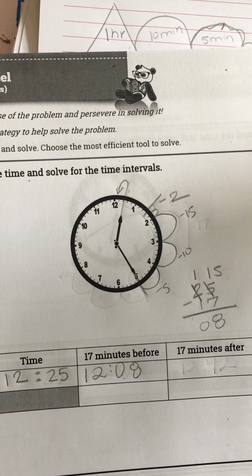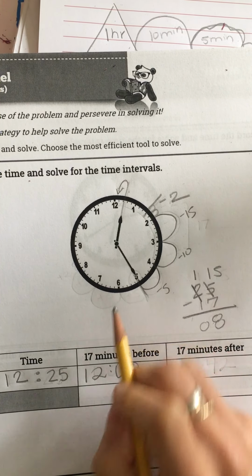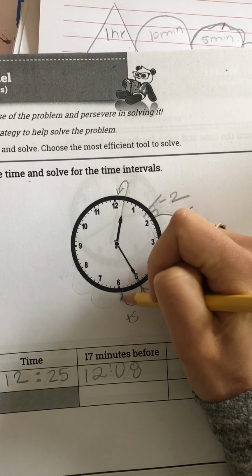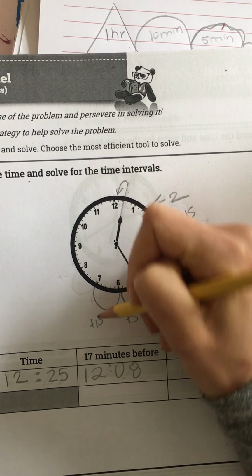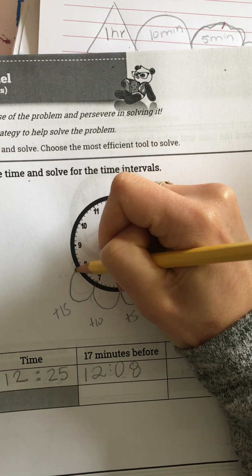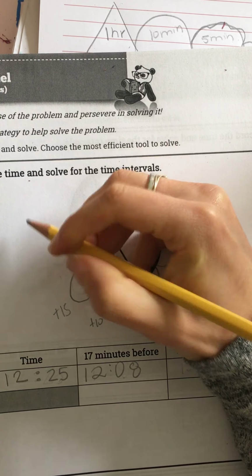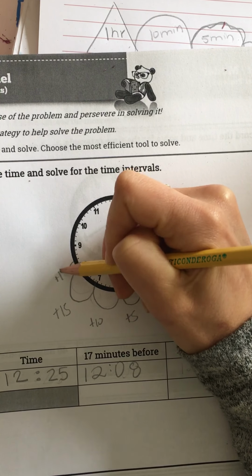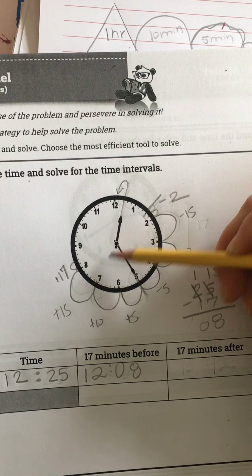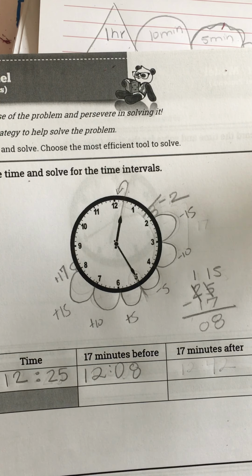17 minutes after, we're going to do the same thing, but this time we are going to add on. So if we are at 25, I'm going to go plus 5, plus 10, plus 15, plus 16, plus 17. So plus 2 more, so that gets me to plus 17. And it is 12:42.